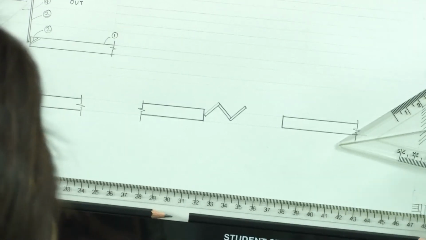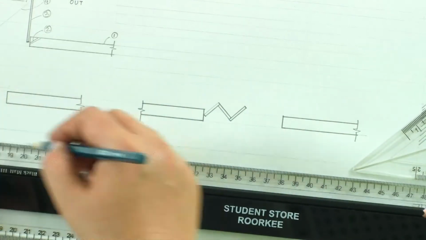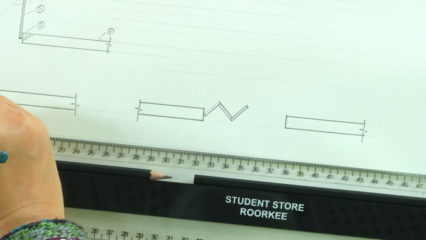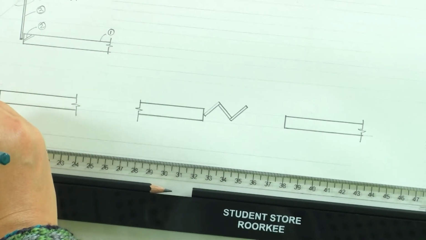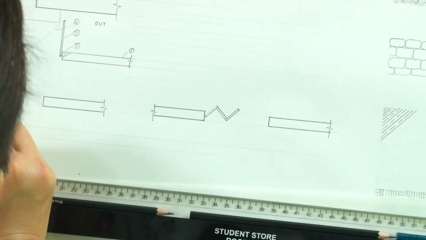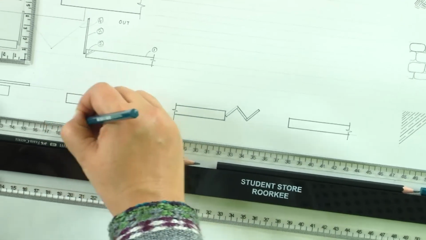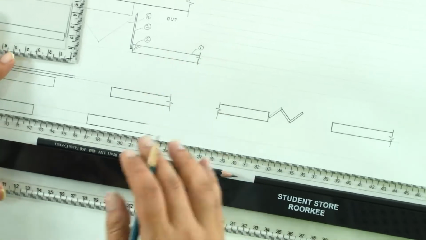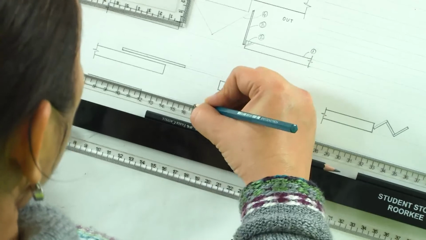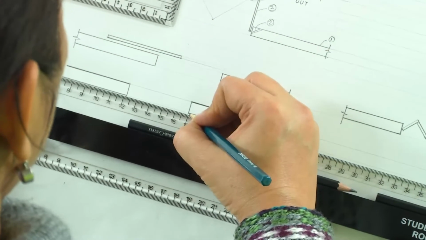Now, if you have a window, so suppose I have a window. So what do we have in a window? We have a space which is open. There is an opening. Now this part is actually in section. So this is a brick in section, so this line is going to be the darkest, it is going to be the thickest.